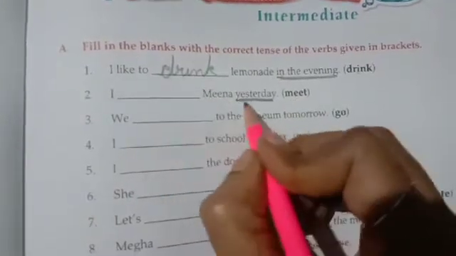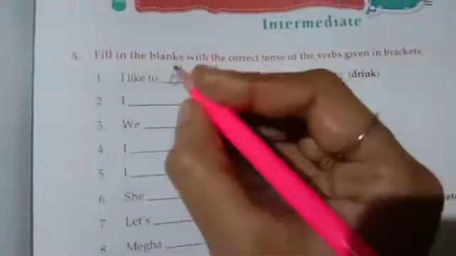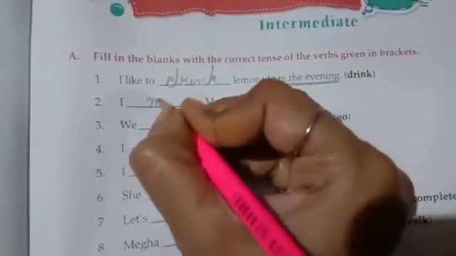So I dash Meena yesterday. What is the past tense of meet? Very good. The past tense of meet is met. M-E-T, met. Understood? So first you must see which tense it is. Which tense you have to use. Okay.